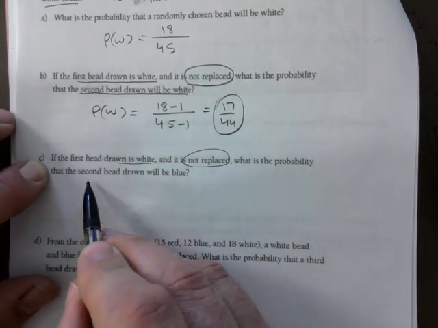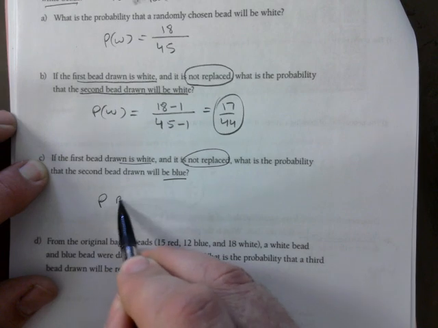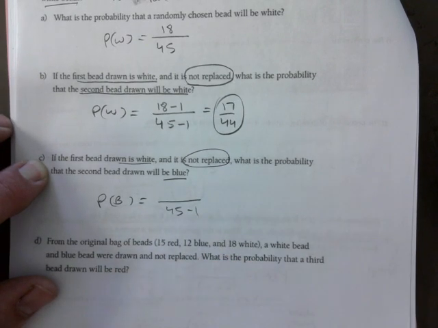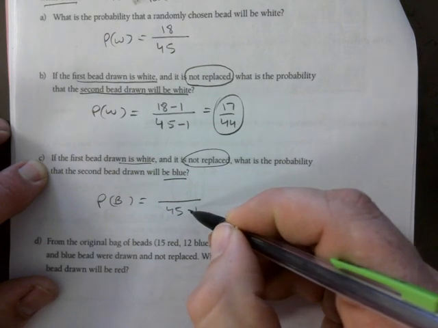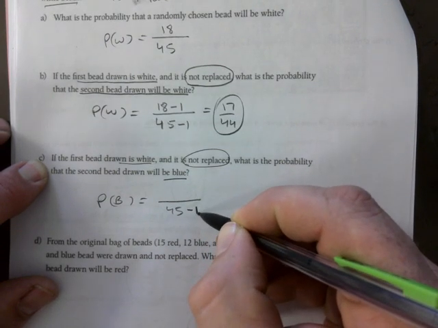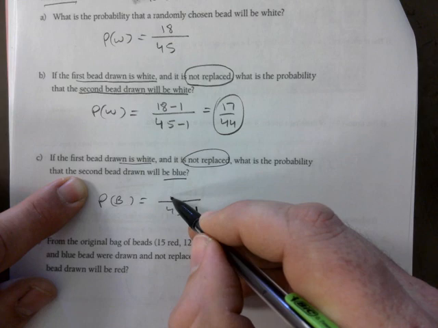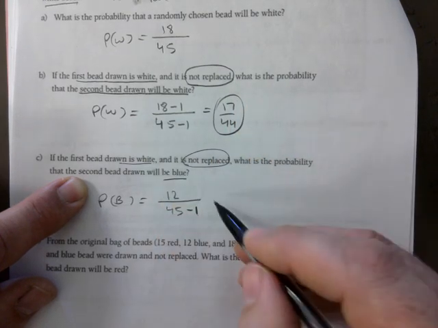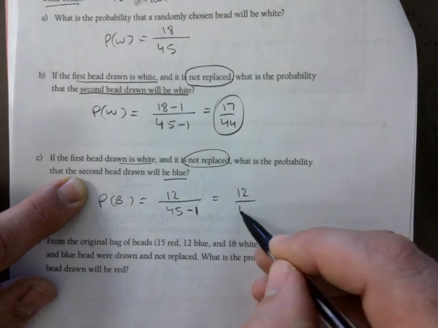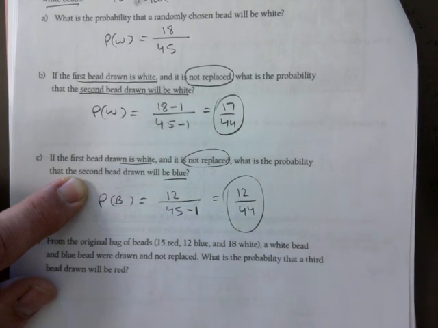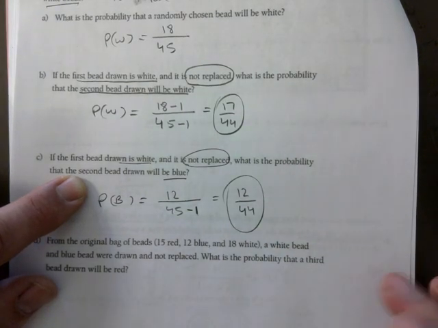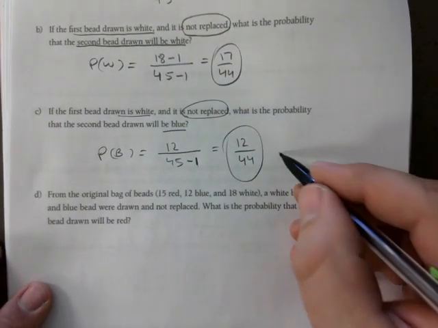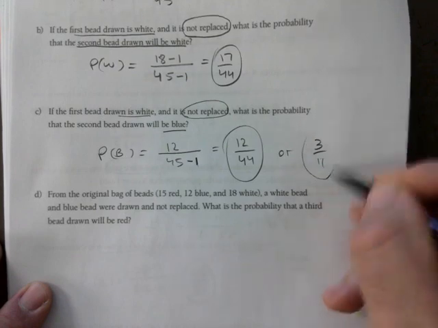What's the probability of the second one being a blue marble? 45 minus 1 for sure. That is a guarantee that the denominator will be affected. And so if it's blue, we have 12. The first one was white, doesn't affect it, so it's just 12 over 44. Okay. You can reduce that to 3 over 11, right? 4 goes into both of them. Or 3 over 11. Okay.